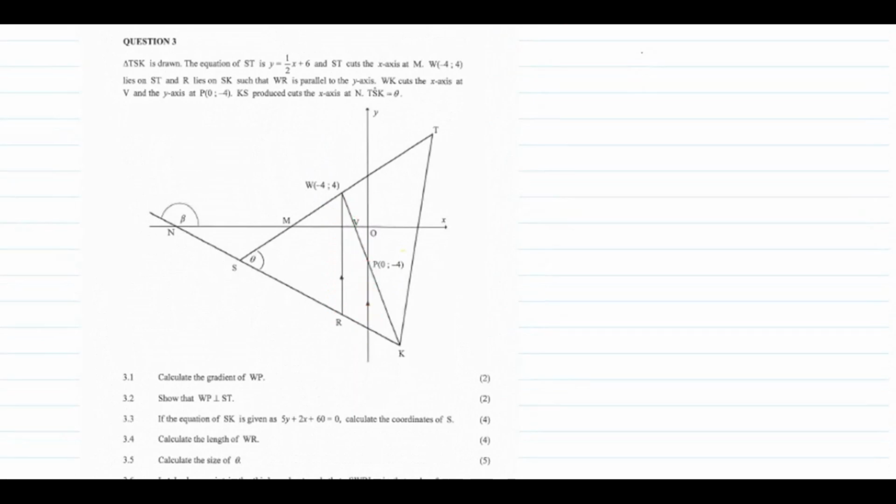So our line WR is just a straight line. It doesn't really have a gradient, so you don't have to stress about that. Because it's parallel to the y-axis, it's a straight line, and that straight line is called the x is equal to negative 4 line, right?